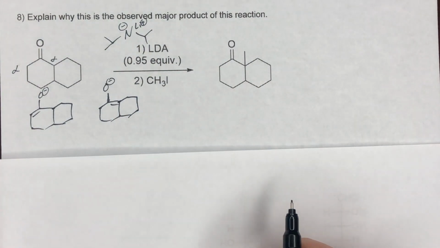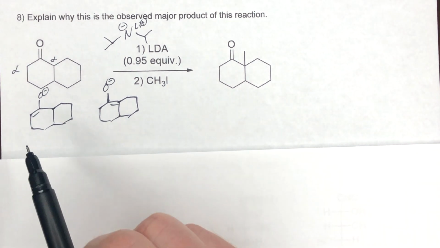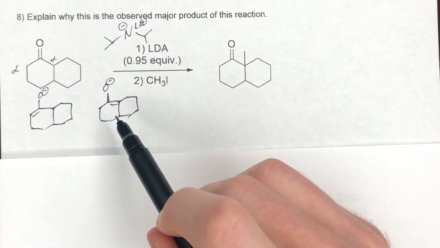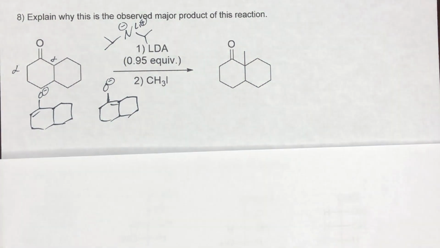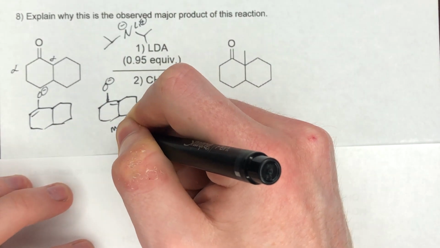So recall that alkenes are more stable when they're more substituted. If we look at this first one, the first alkene is di-substituted in terms of carbons. We don't consider the oxygen substitution here. However, this second one is tri-substituted. There's an additional carbon substituting the pi bond because of its position. So this is a more stable intermediate than the other one.